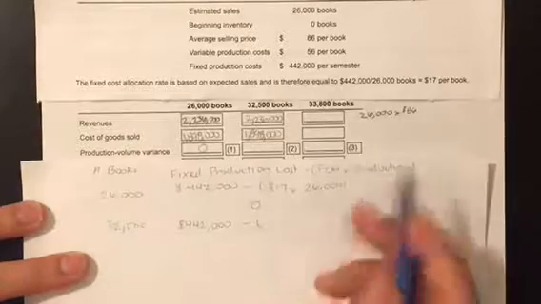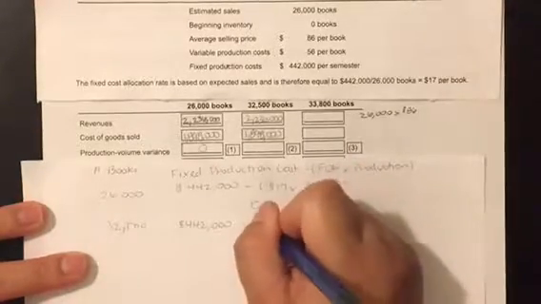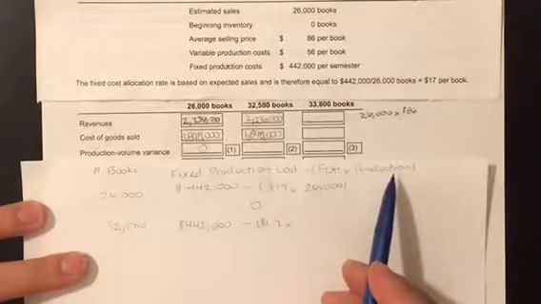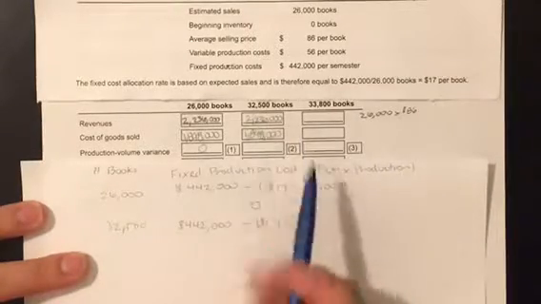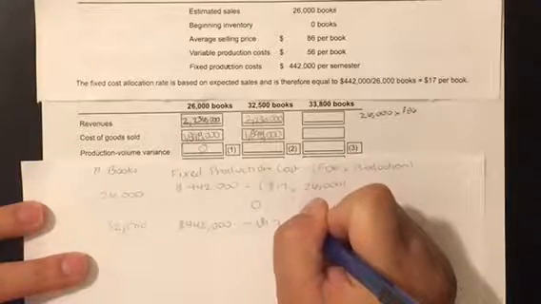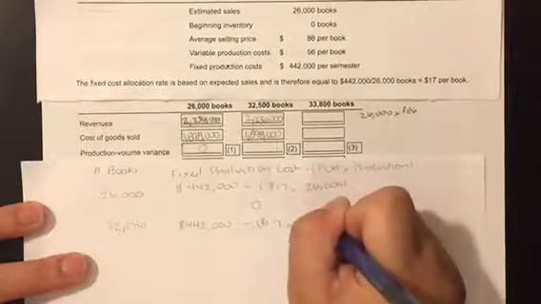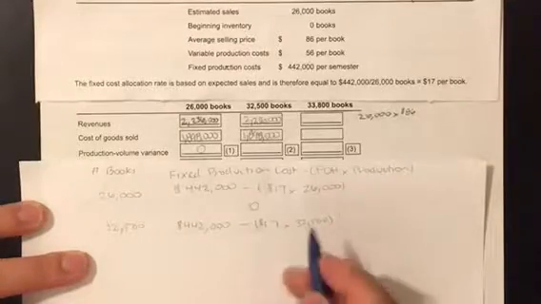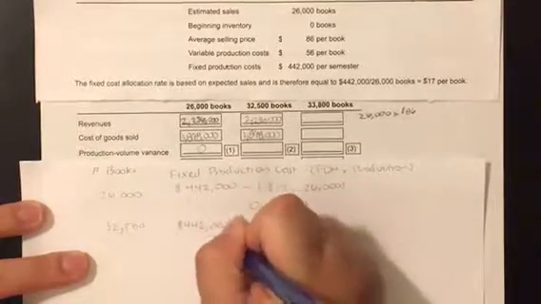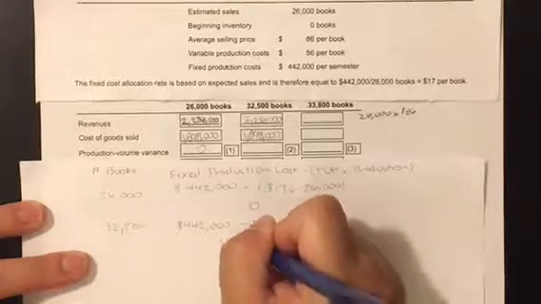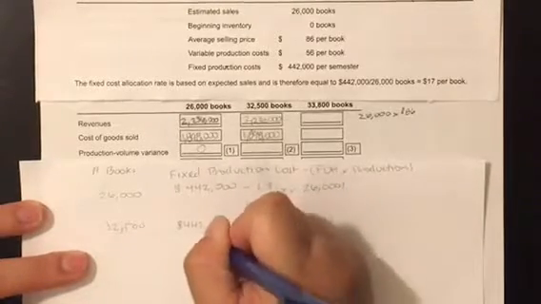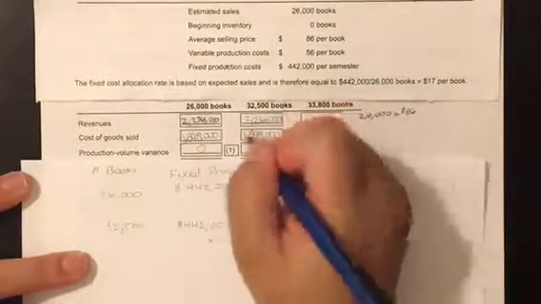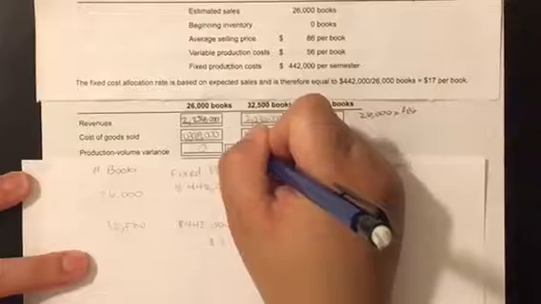Our fixed overhead rate is the same, which is $17 per book. But our number of production is different. It's going to be 32,500 books. So once we calculate that, that's going to give us $110,500. So this is going to be our production volume variance for 32,500 books.